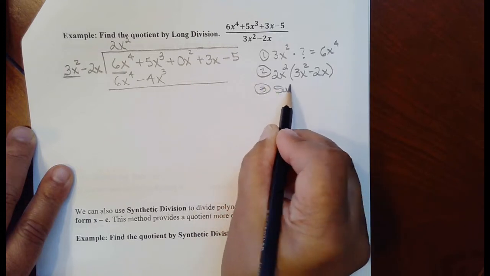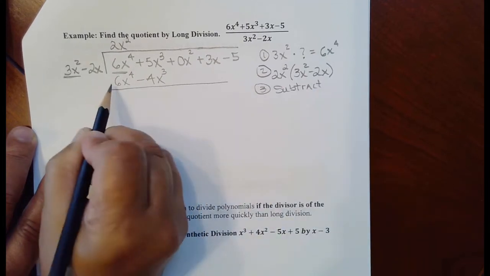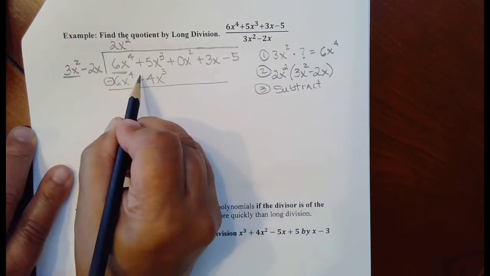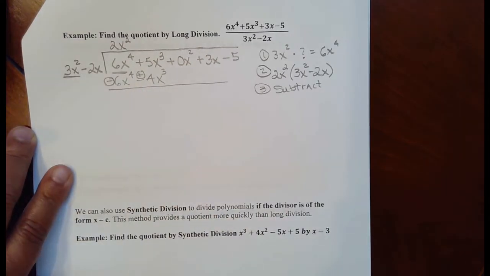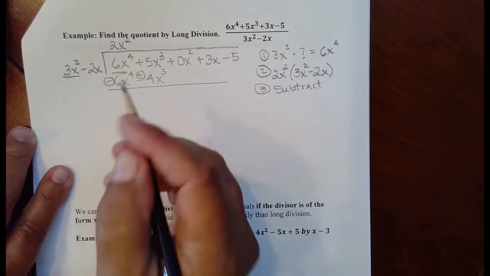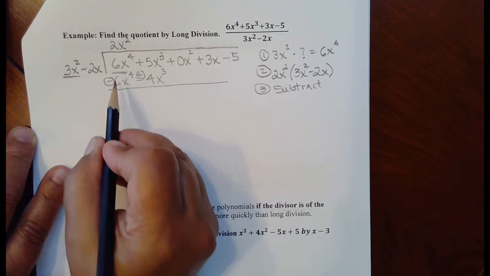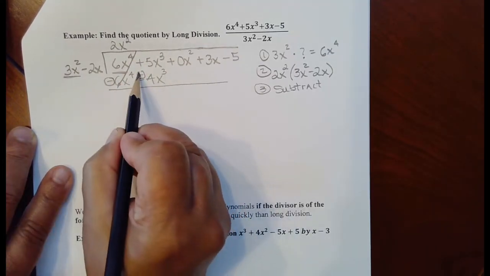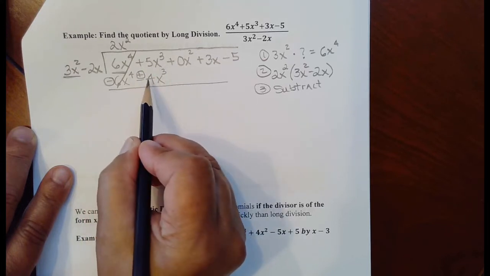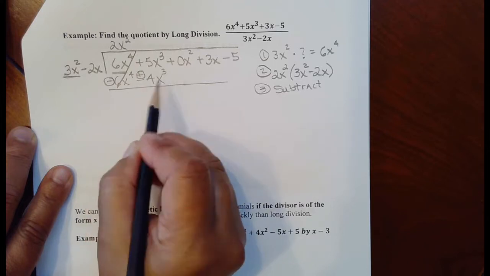So this combined with this, now that I've switched the signs, that's gone. Positive 5 combined with positive 4, that's why you should circle them so you don't accidentally use the old sign, would be 9x cubed. And don't forget to bring down an extra term, even if it's a 0x squared, and you're going to go again.